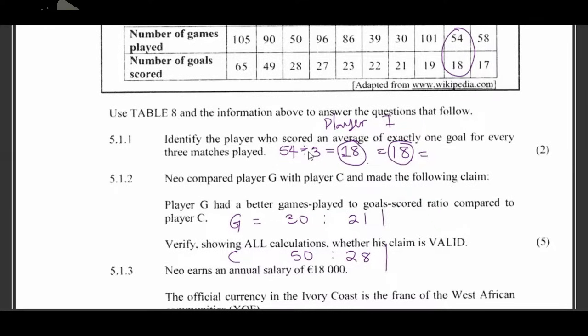So if you compare the ratio of goals to games, who had a better ratio?